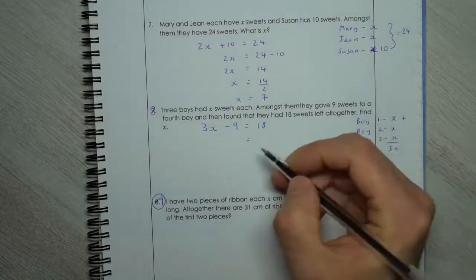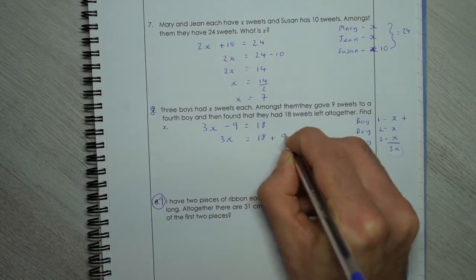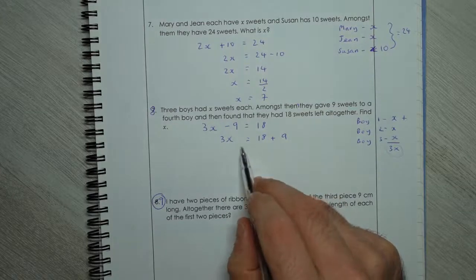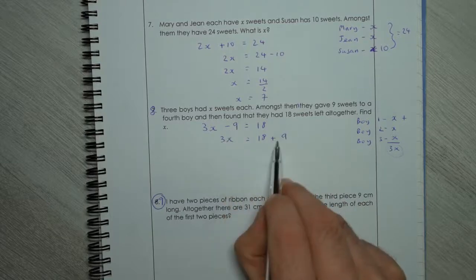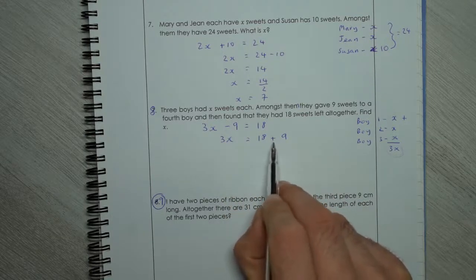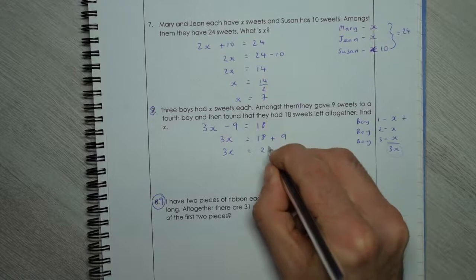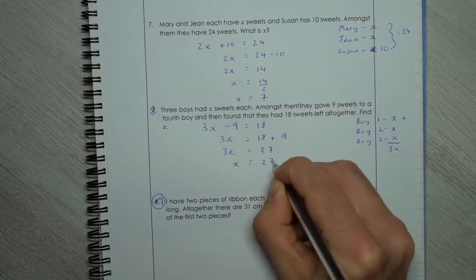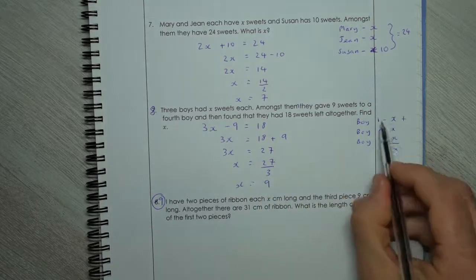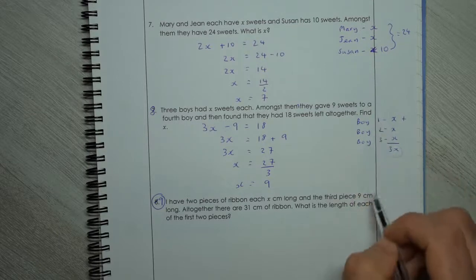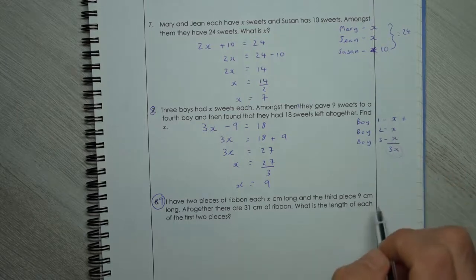Okay? So we must eliminate minus 9. So we have 3x here. So 18 plus 9. Remember, when you change side, you need to change the sign. Okay? Minus 9 on this side, if you take it to the other side, it will become plus 9. So 3x is equal to 27. So x is equal to 27 over 3. So x is equal to 9. Okay? So these boys had 9 sweets each.